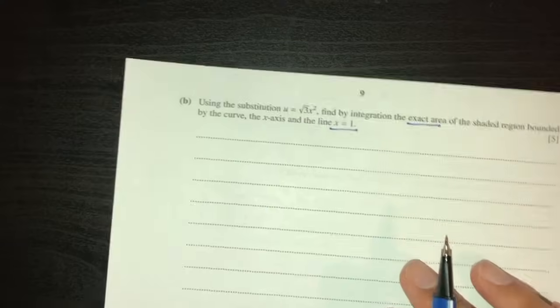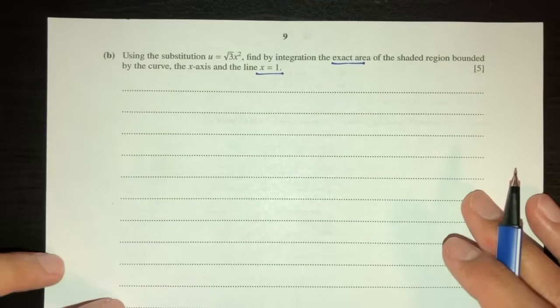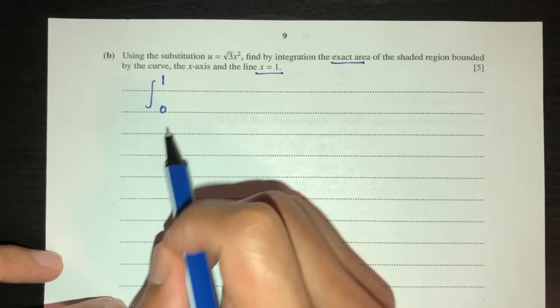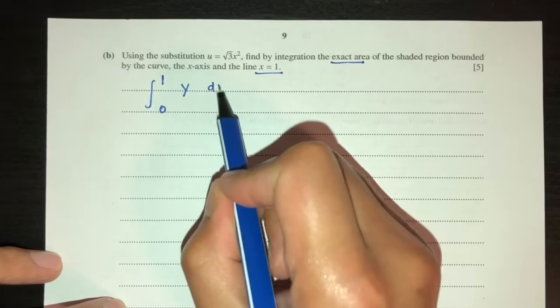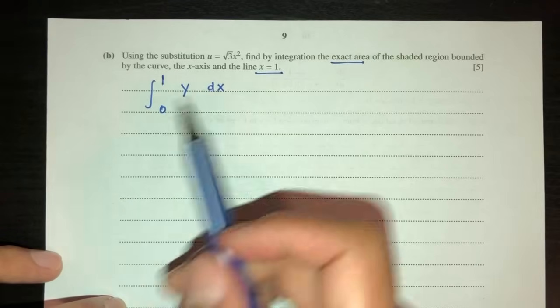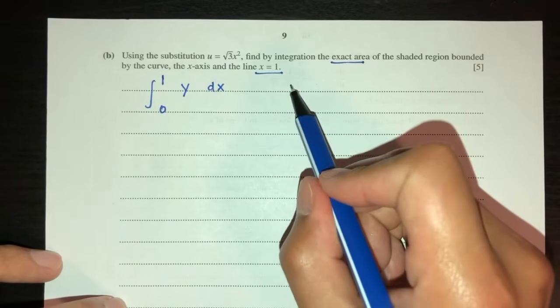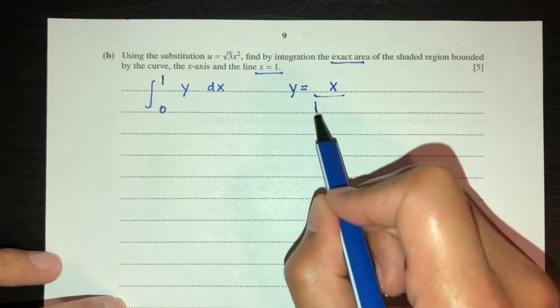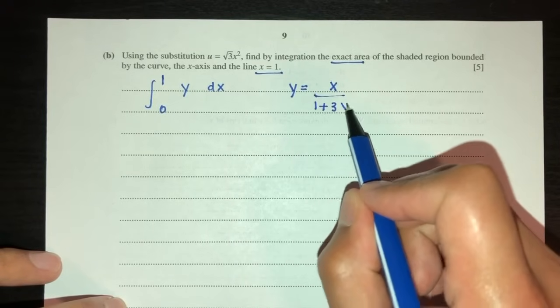So let's do this right here. So let's write down. Usually you will just take the integration between the limits of 1 and 0 of y dx to find the area of that region. Now you have to use u as your substitution. So now we know y has been given to us as x over 1 plus 3x power 4.